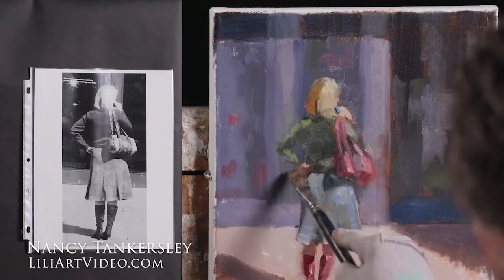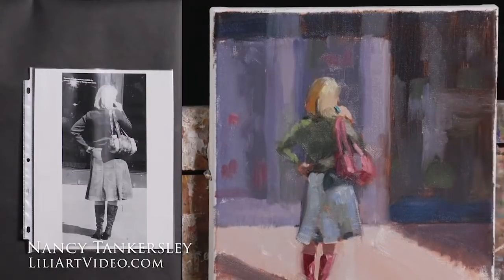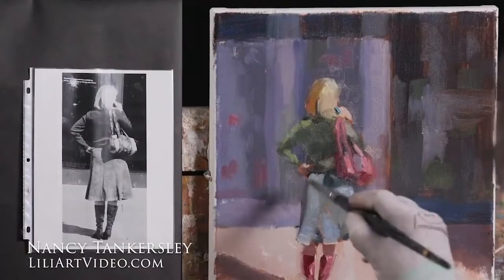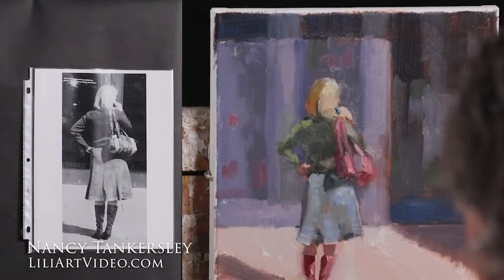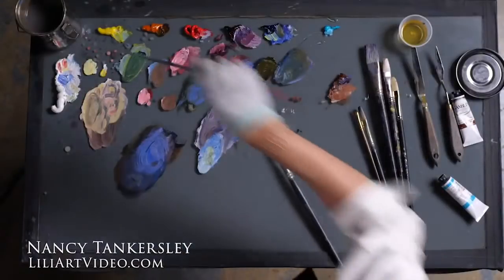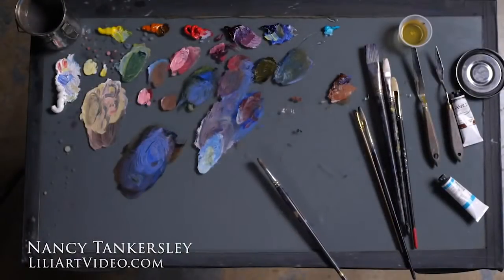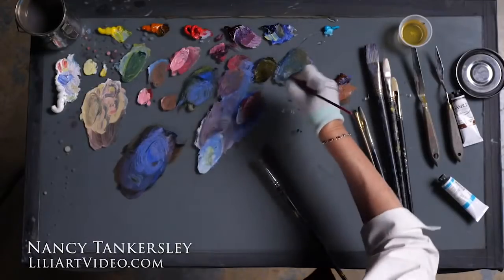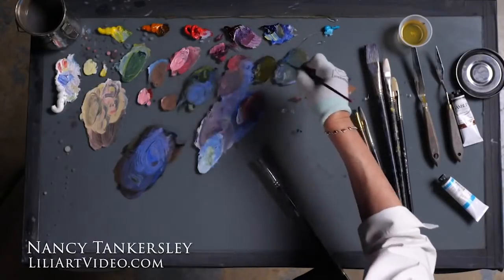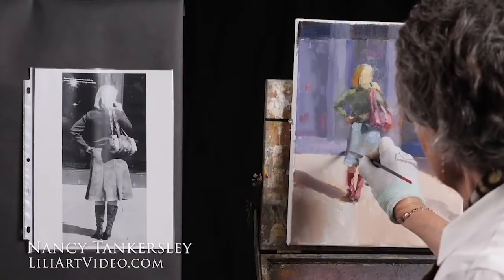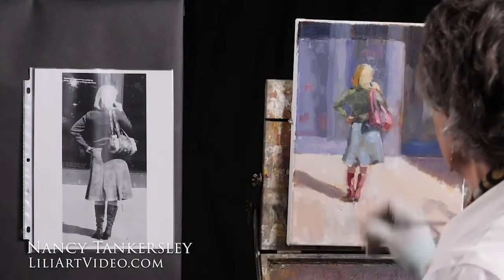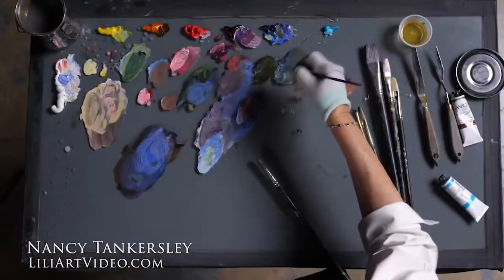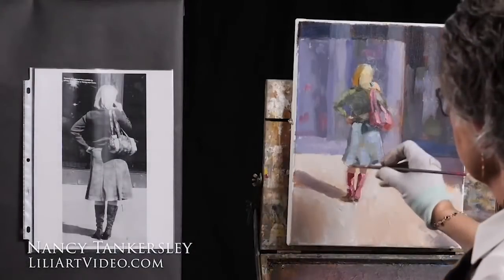If you have a problem area, one of the ways to resolve it is to minimize the edges. In other words, make them soft edges, make the contrast less. The contrast meaning that the values shift less than you might see it on the photograph. Maybe direct the eye down here with the sharp edge. Direct it away from this area.